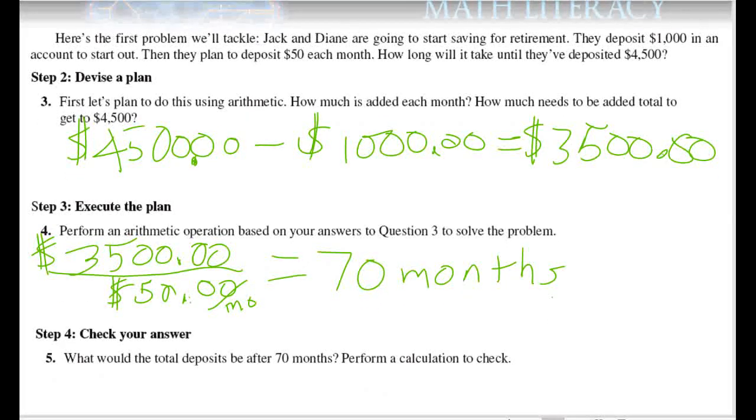So to check this, we have to say, okay, we're going to start with $1,000. And we're going to add $50 70 times.